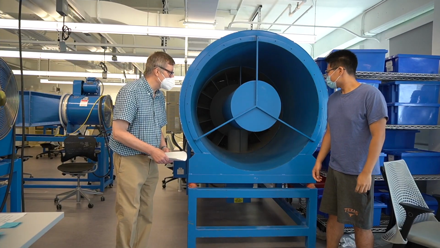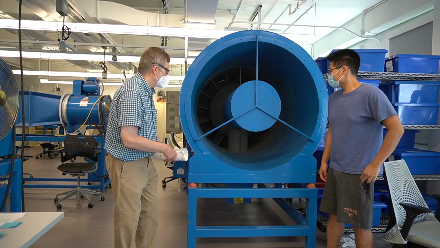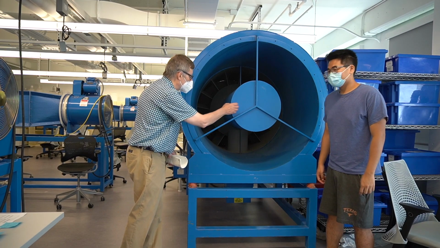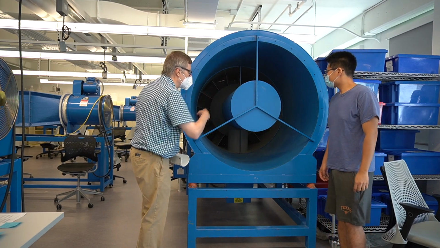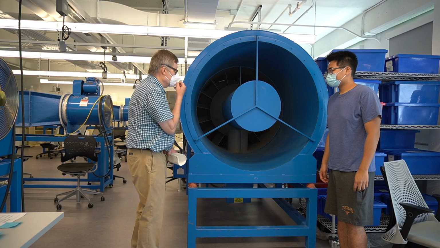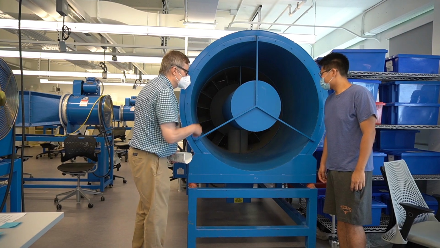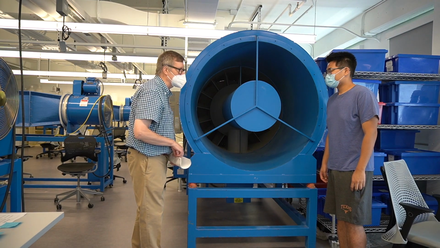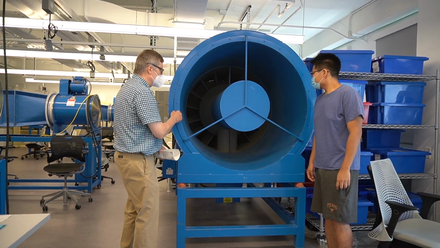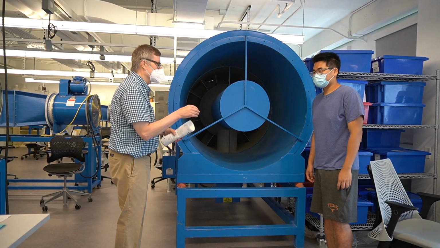James, you haven't seen this before, so it's kind of a new experience for you. So the fluid is coming down here, not through here, but all around the side here. And there's impellers or whatever, propellers. It's a centrifugal fan, basically. But it's also got a funny twitch to it.